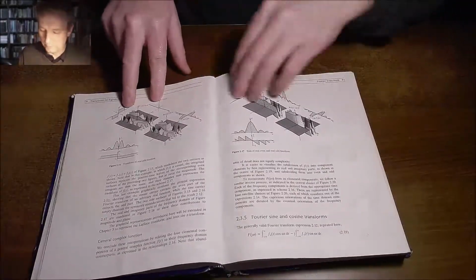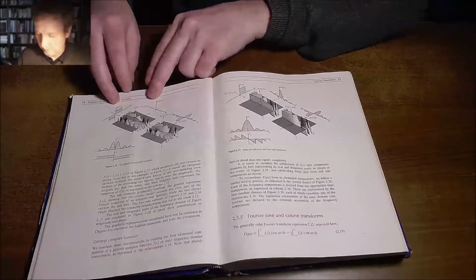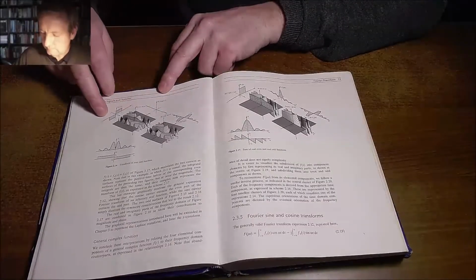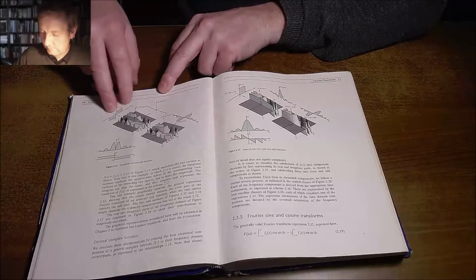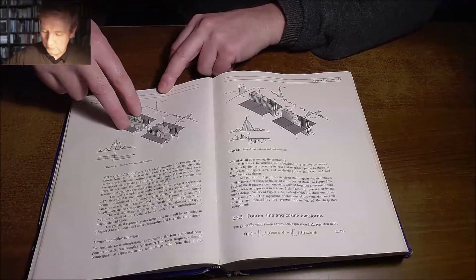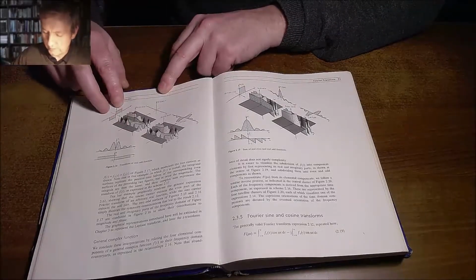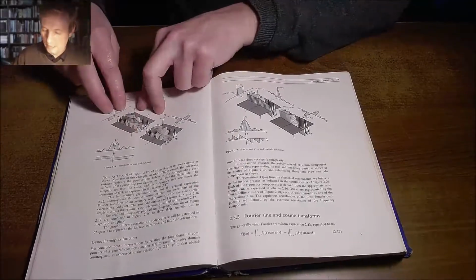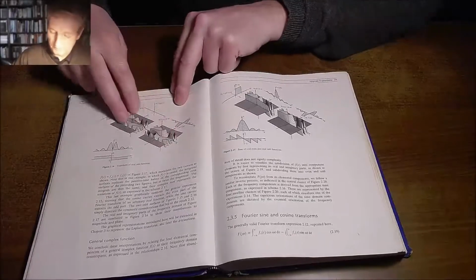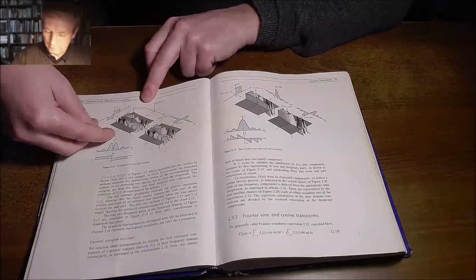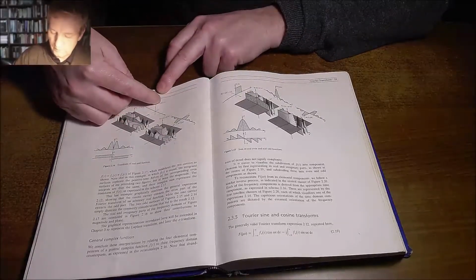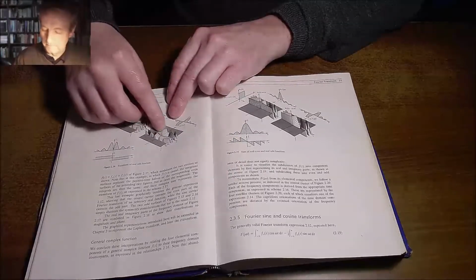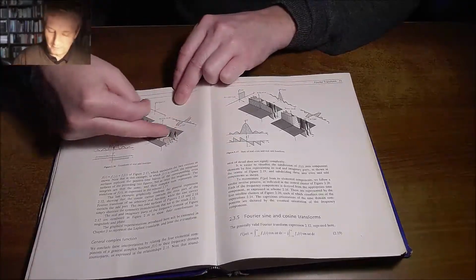And that's what we've got shown here. There's an example here. You've got a function of time, and this function modulates... it's neither even nor odd, it's a mixture of both. So it modulates a cos omega t surface. It also modulates a sin omega t surface. The cos omega t surface would generate the real part, and the sin omega t surface would generate the imaginary part.